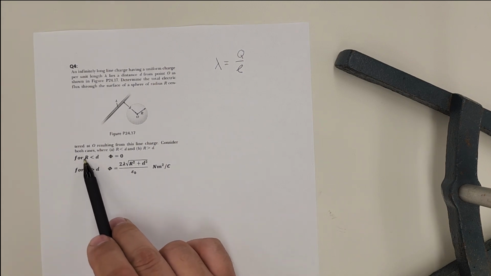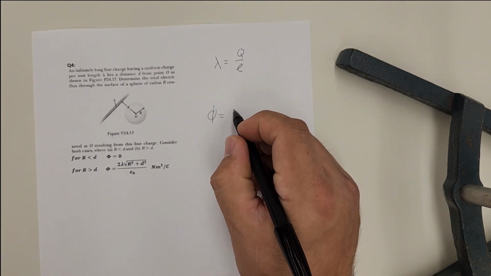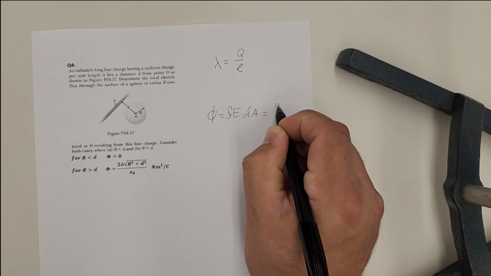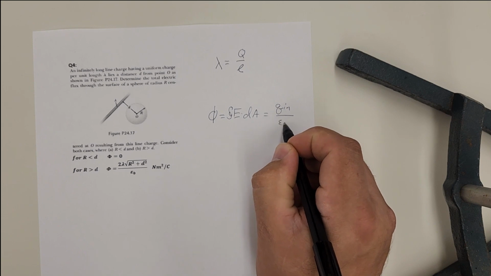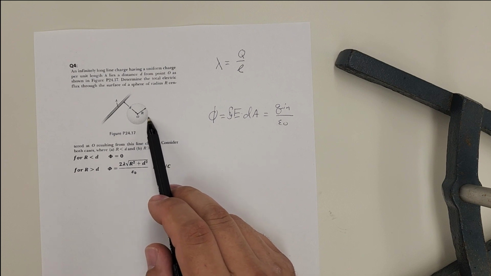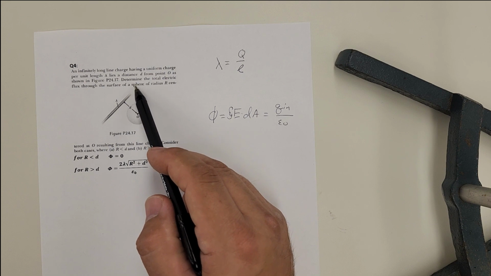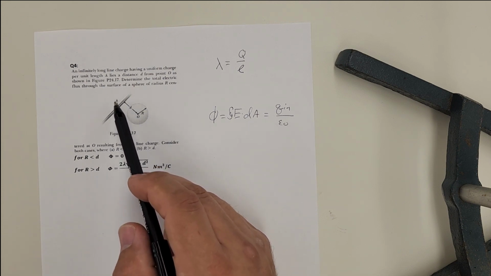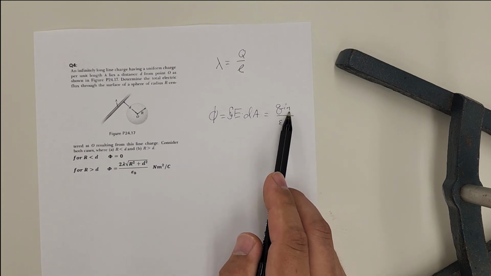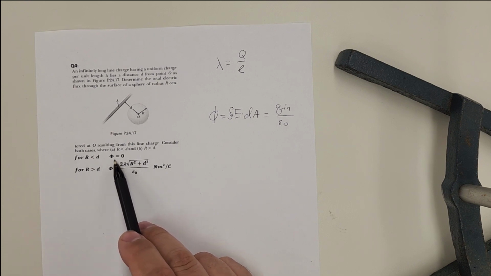So for the first part, for r less than d, we would look at Gauss's law. Flux is equal to the integral of E dot dA, which would be equal to the Q enclosed over epsilon naught. The amount of flux through this sphere: there's no charge enclosed. The line is the only thing that has a charge on it. This sphere is not big enough to actually enclose any of that line, so the Q enclosed is 0. 0 over epsilon naught gives us 0 for flux. So for r less than d, our flux is 0.